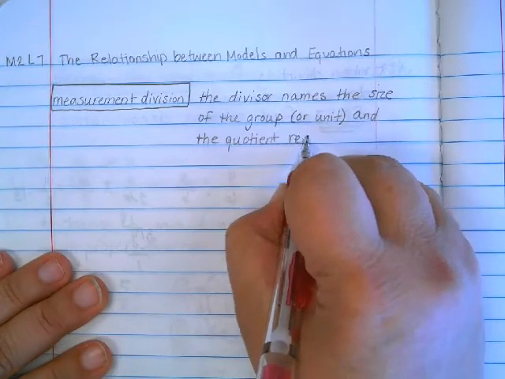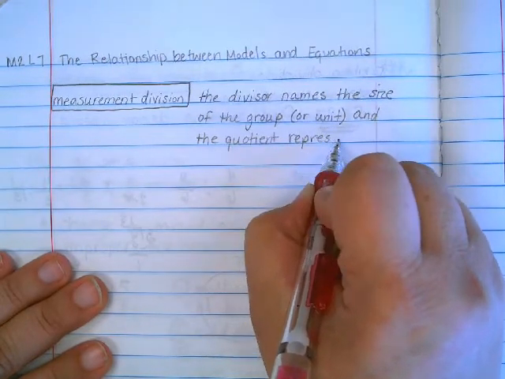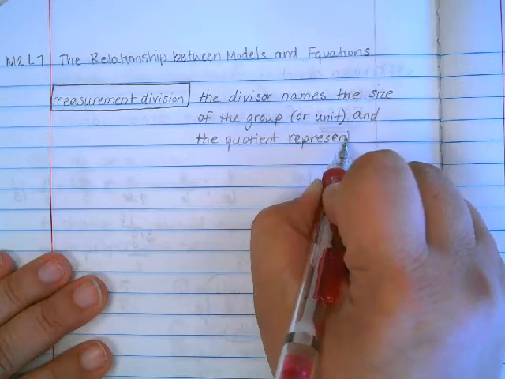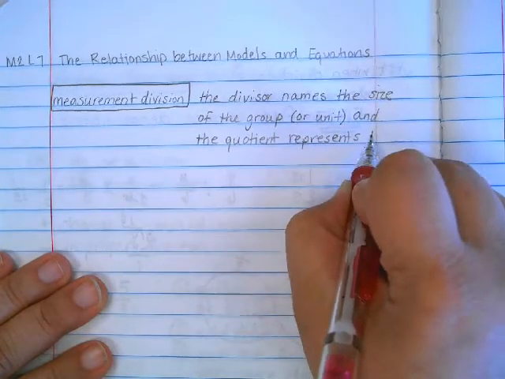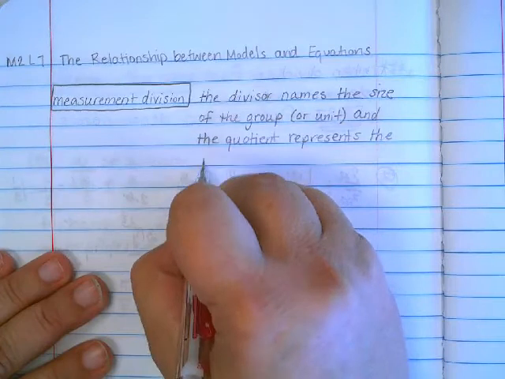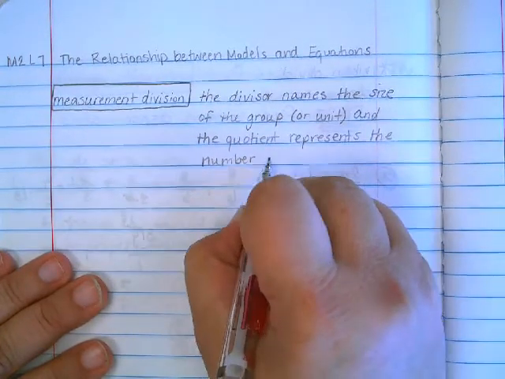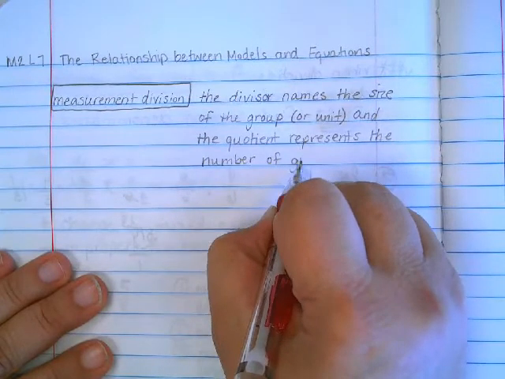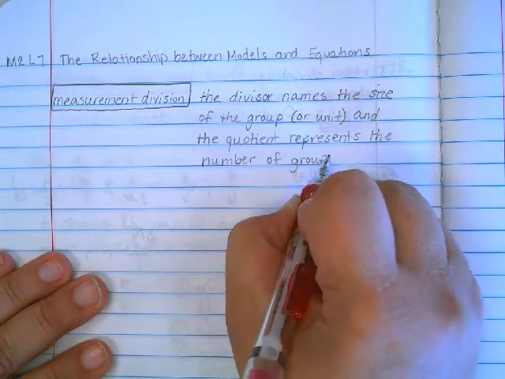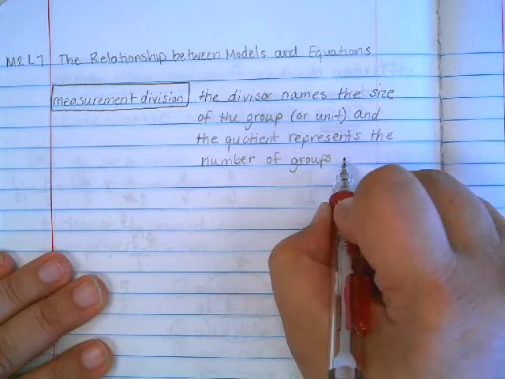represents the number of groups or units.